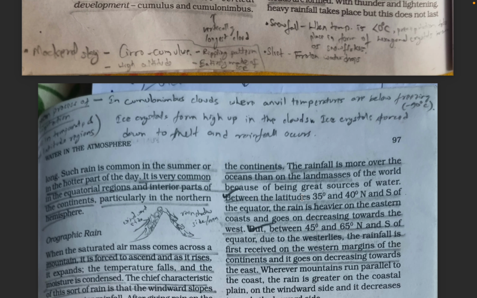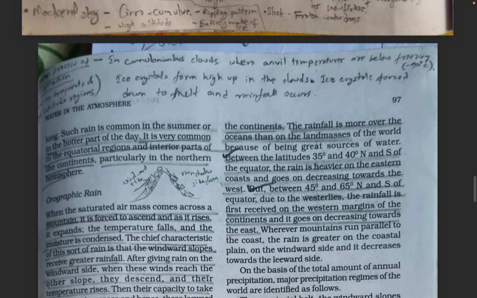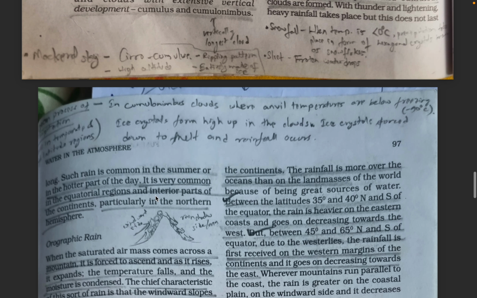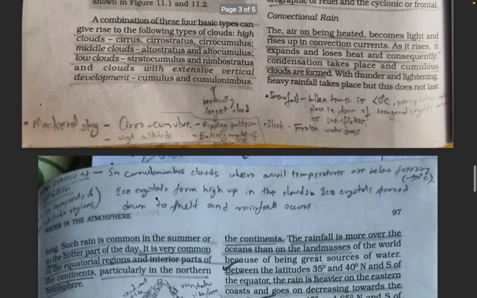It is very common in the equatorial and the interior part of the continent, particularly in the northern hemisphere. This is common in the northern hemisphere. So in the coastal areas, this is much more common in the summer.